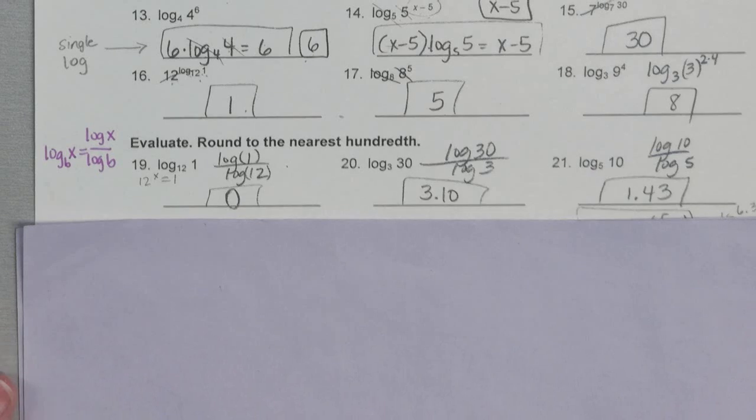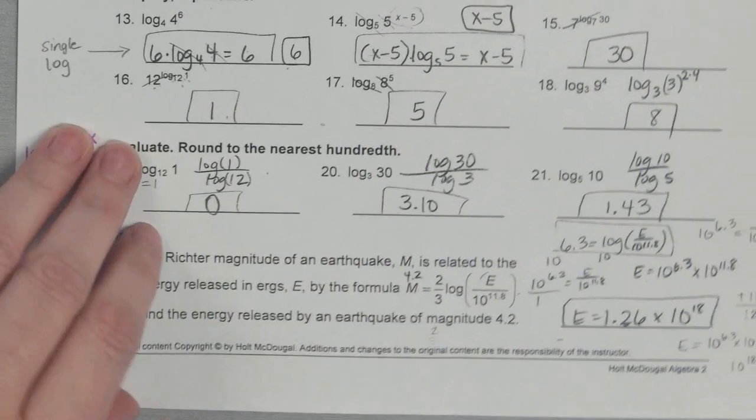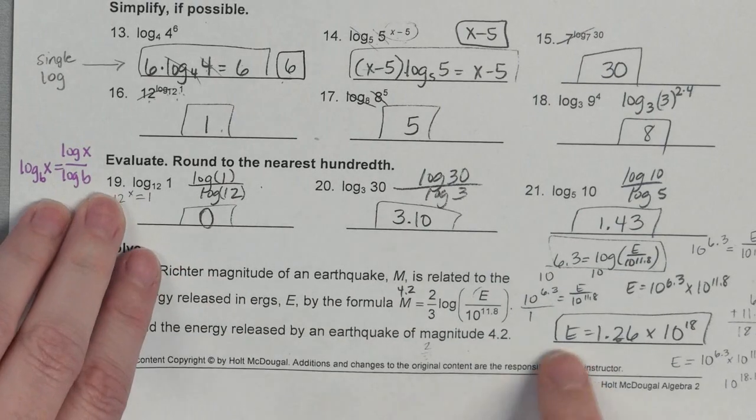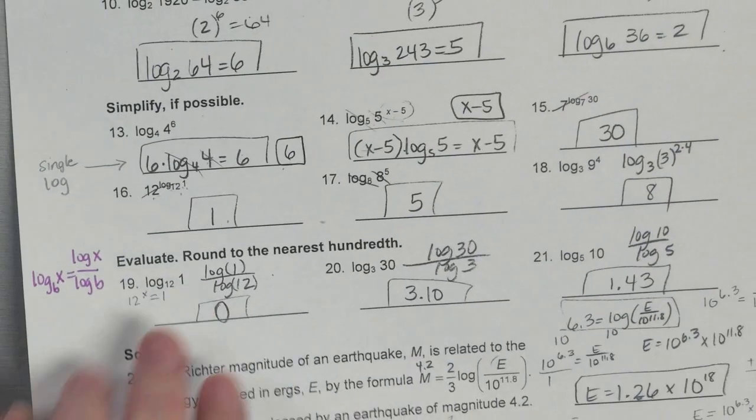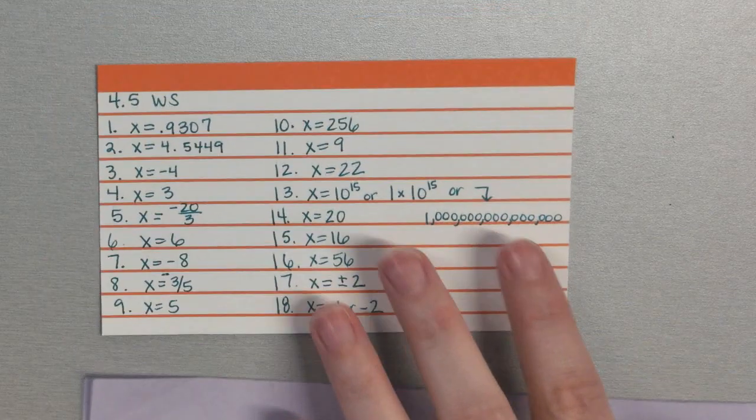All right, and then I didn't make you do that number. You could solve it. It's just a lot of scientific notation, okay? I know, why? That one won't be on your quiz, though.